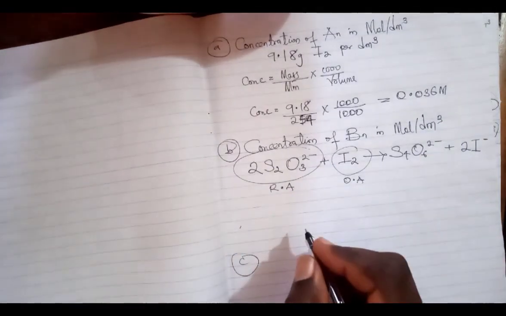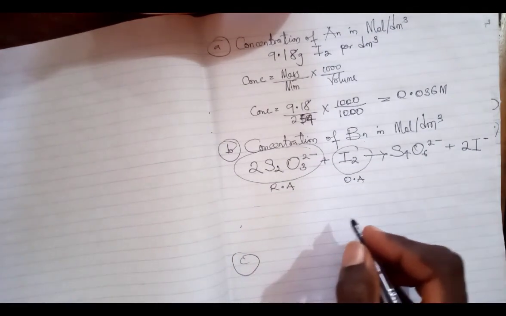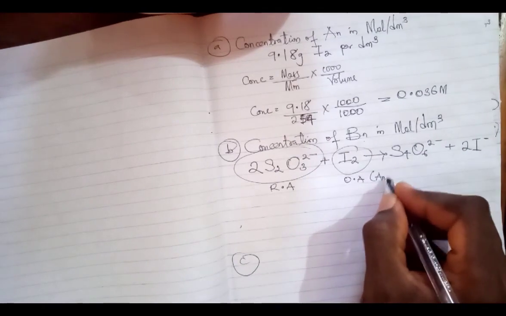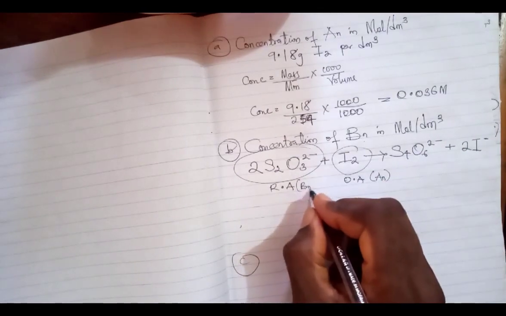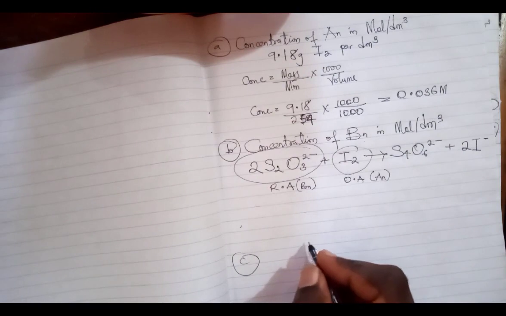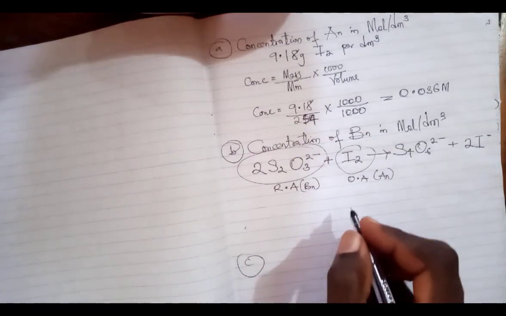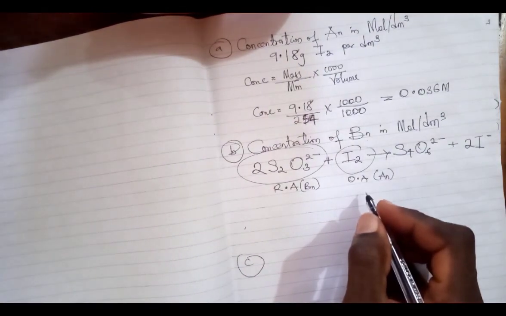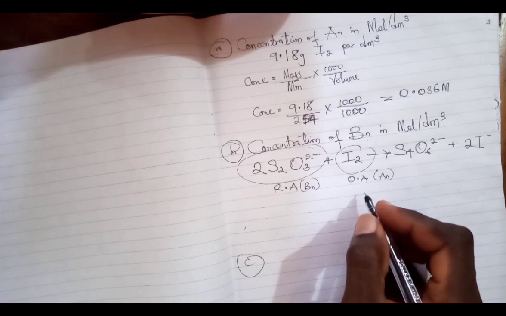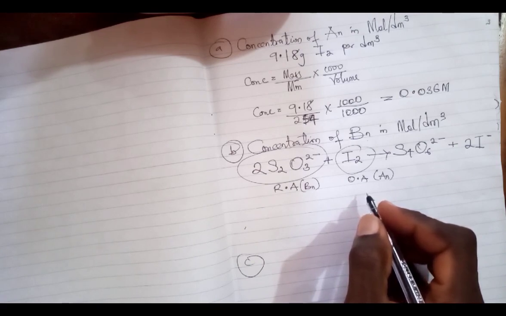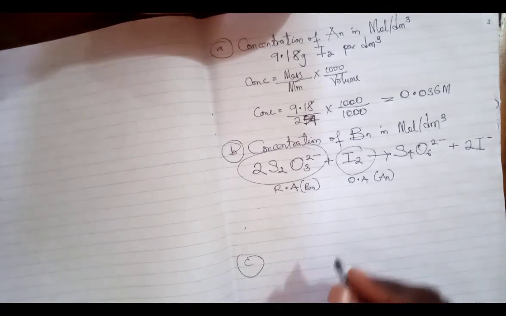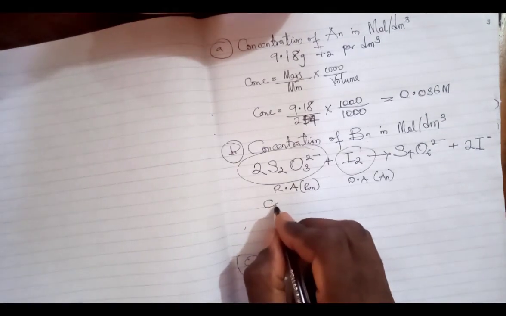So if you want to calculate the concentration, take note, this is our AN and this is our BN. If you want to calculate the concentration of BN now in mole per dm cube, because the question says BN is a solution containing 6.205 grams of sodium thiosulfate X hydrate in 250 ml. Alright, so this is how you do it.